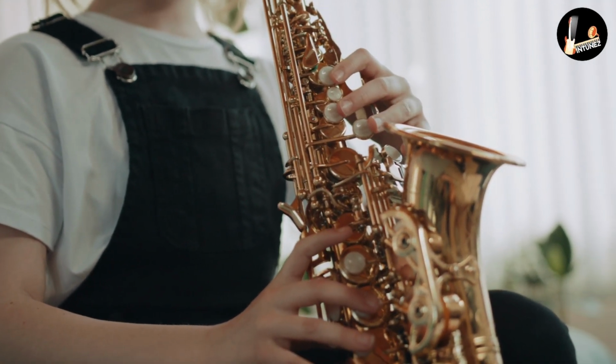Since the alto and tenor sax are the two most popular instruments in the saxophone family, many professional musicians learn both in order to make themselves more marketable.